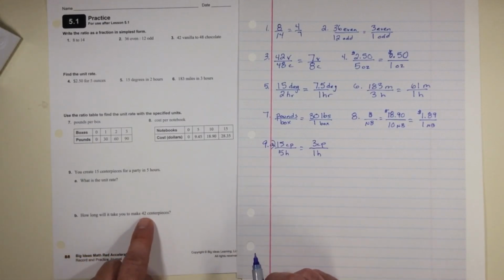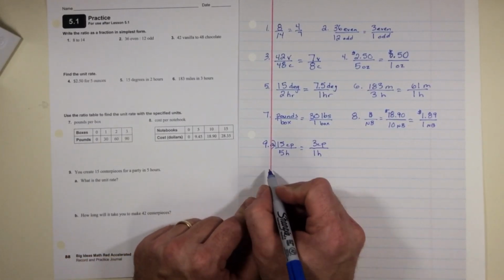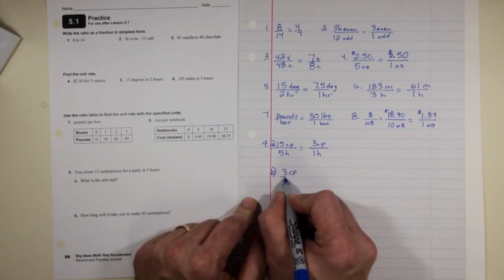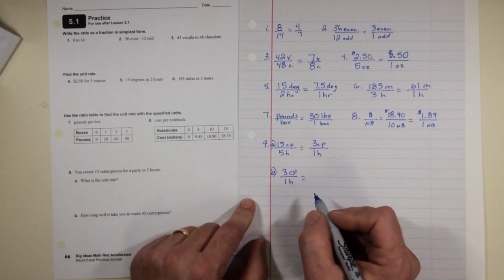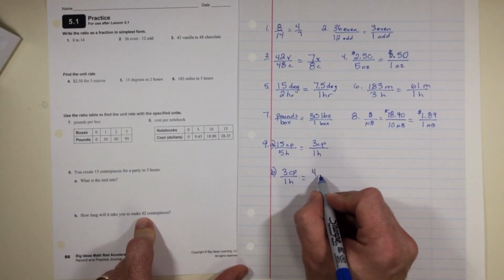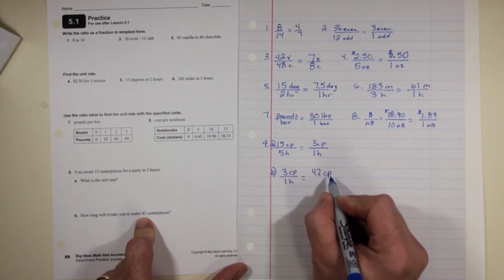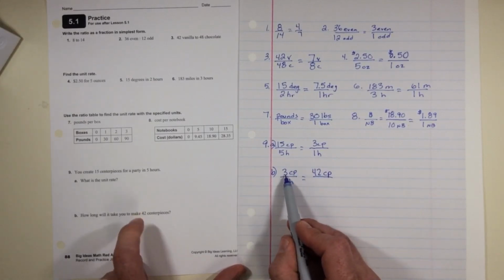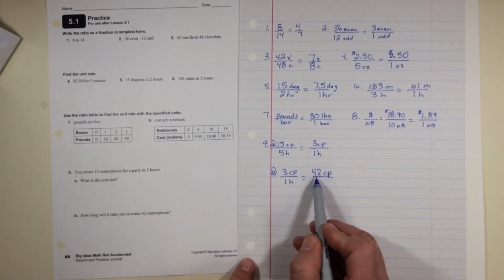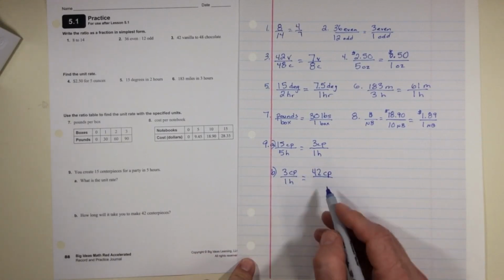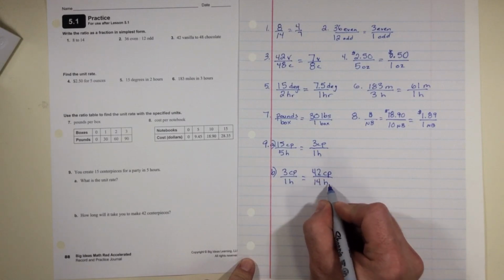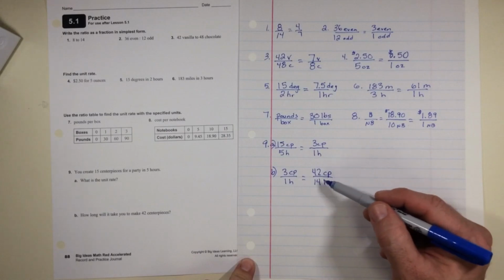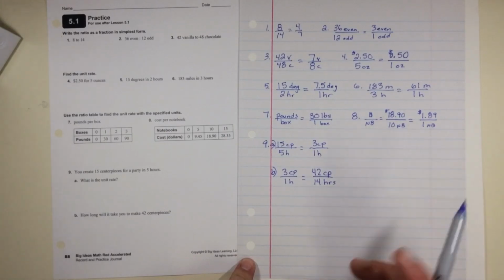How long will it take you to make 42 centerpieces? For B. Well, 3 centerpieces in 1 hour would be how much for 42 centerpieces? Well, I had to multiply here, and I had to multiply by 14. 3 times 14 is how I get 42. So I multiply the bottom by 14, and I get 14 hours. 42 centerpieces in 14 hours. Awesome.